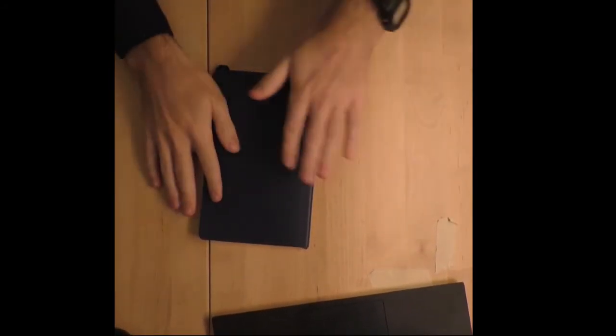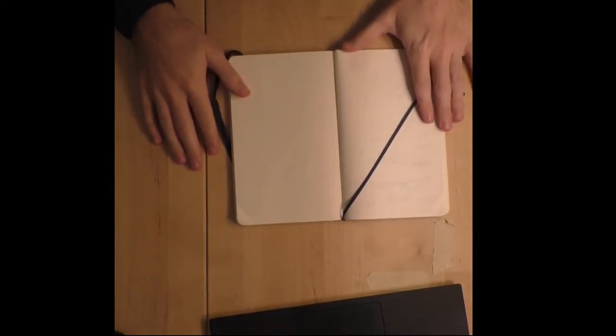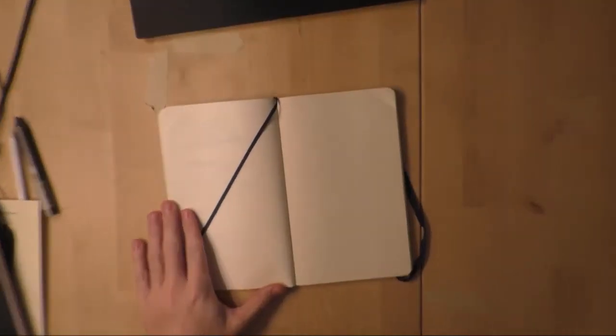Alright, so I've set up this kind of strange camera mount so that hopefully you can see what I'm writing on my desk. Let's see if I can do this. There we are. Okay, so hopefully you can see my notebook here. And I'm going to zoom in just a little bit. Maybe a lot. That's all right.